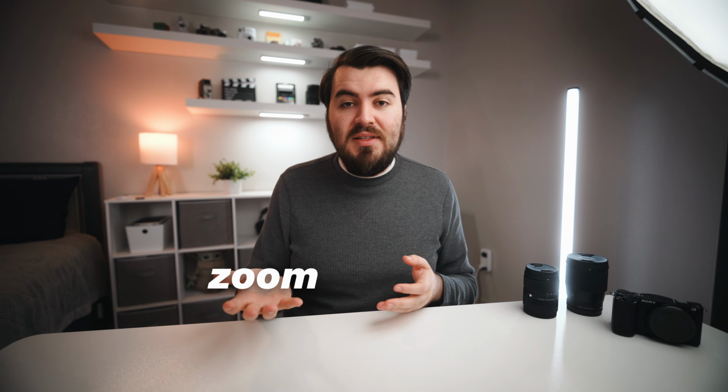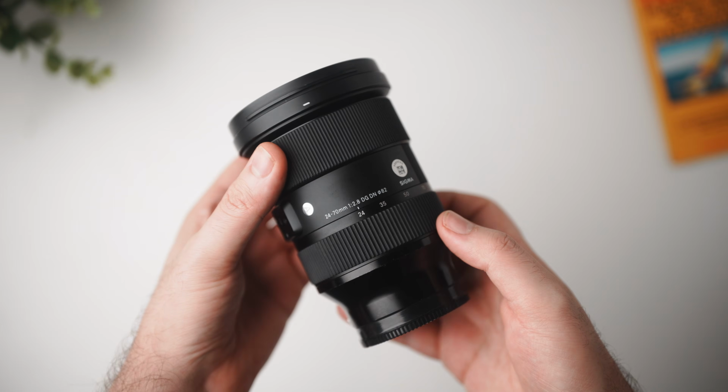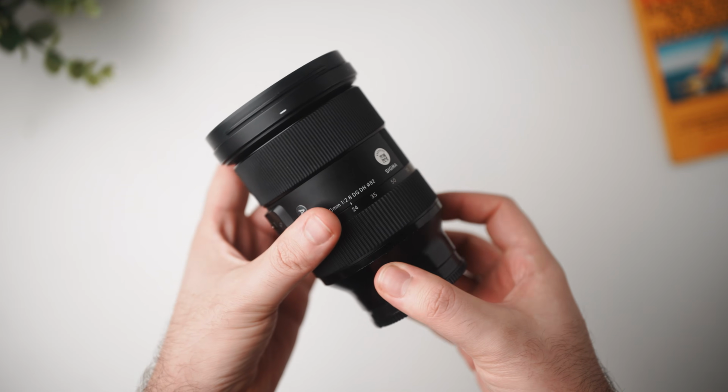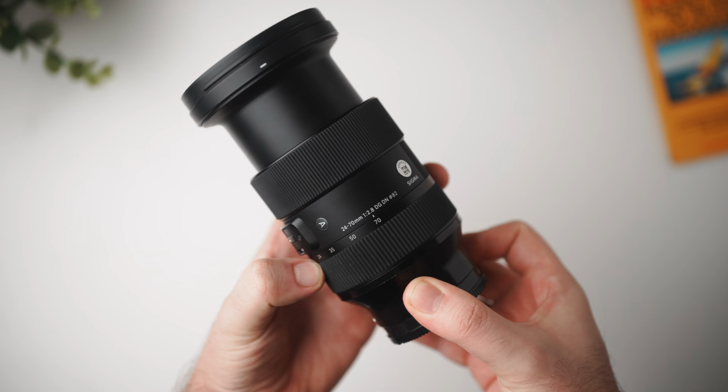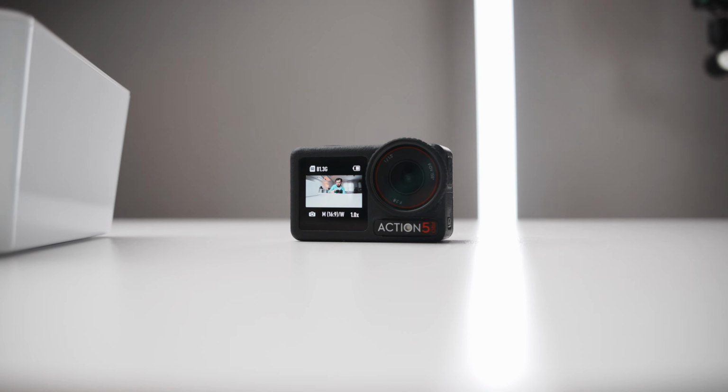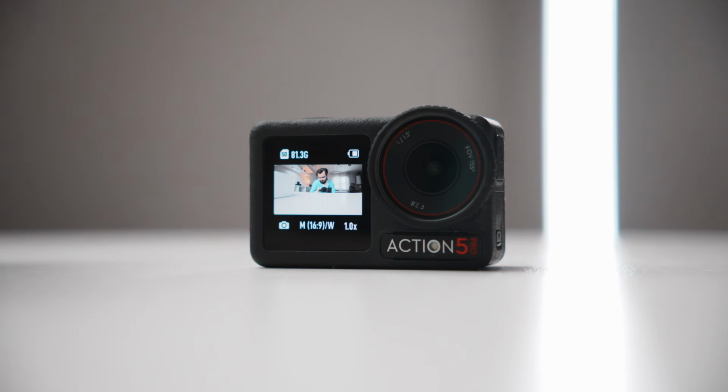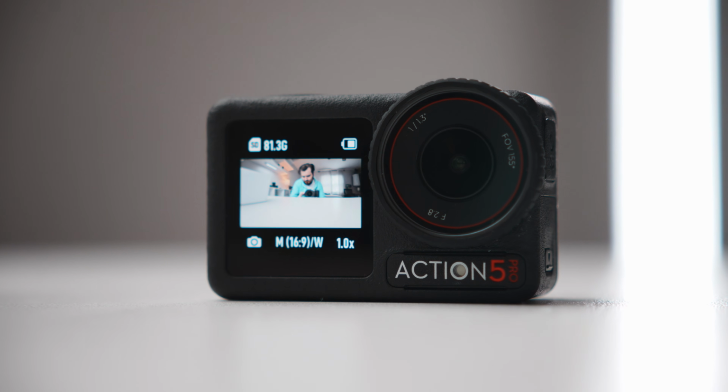Now there are going to be 2 different kinds of lenses you're going to encounter when you're shopping, a zoom lens and a prime lens. A zoom lens is going to give you flexibility because it covers multiple focal lengths. This means you can zoom in and zoom out and adjust your camera frame without actually having to physically move your camera. This is incredibly convenient for creators who need to get a variety of shots very quickly.